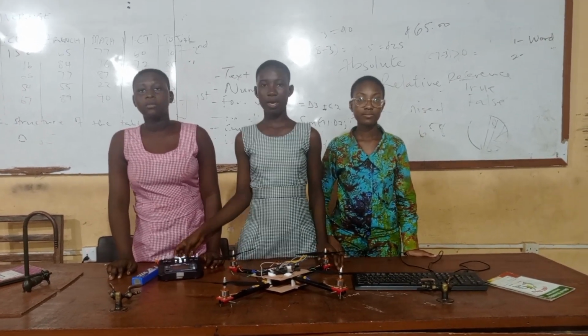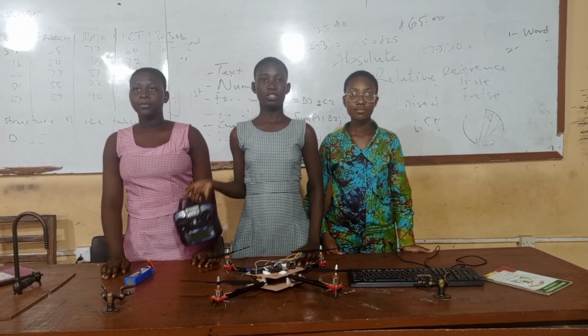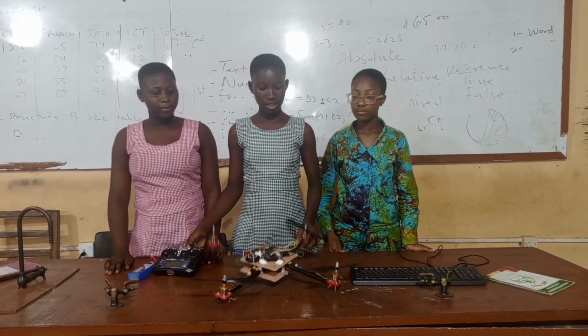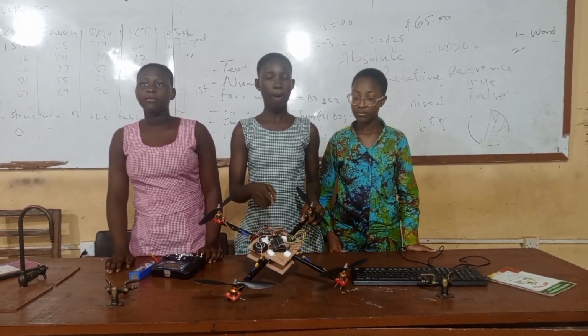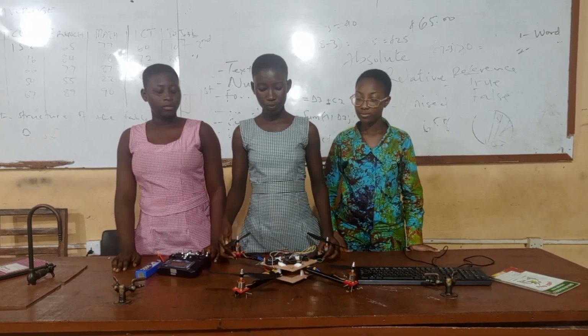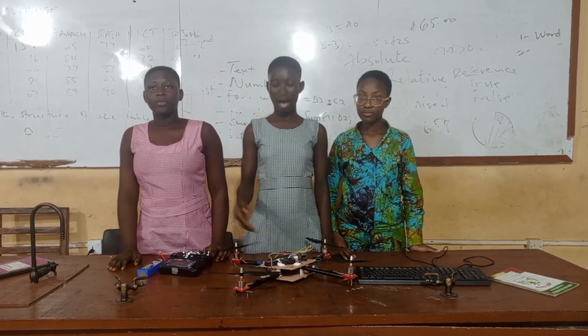And this has a part. This is called the transmitter, and if you look on it, we have the receiver, we have the microfire, and we have the GPS, which help us out in our mission.